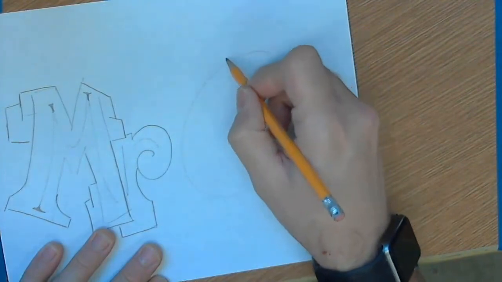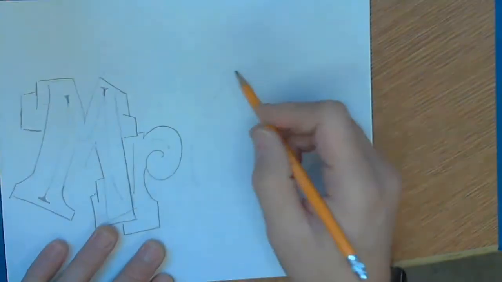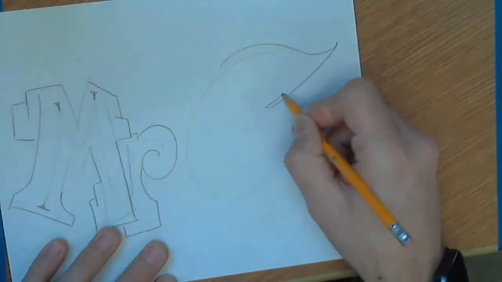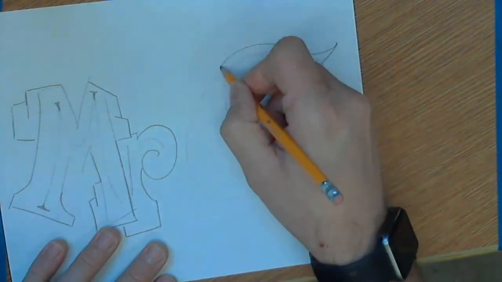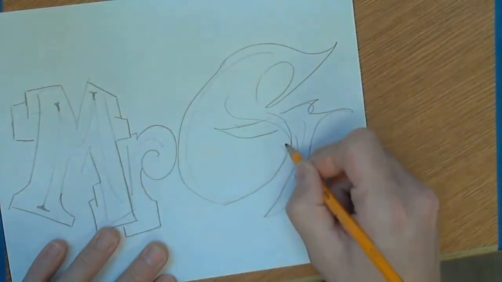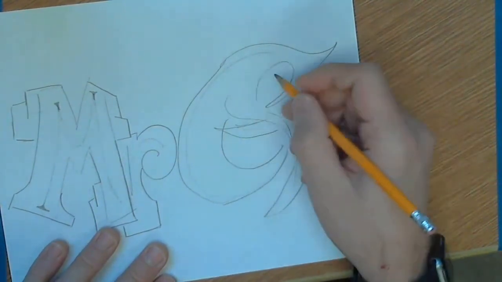I'm going to simplify this a little bit because you can get really intricate with this, and you can look at all kinds of videos. But typically you take your letter form and you're really going to dress it up, and so you have things going over and under.